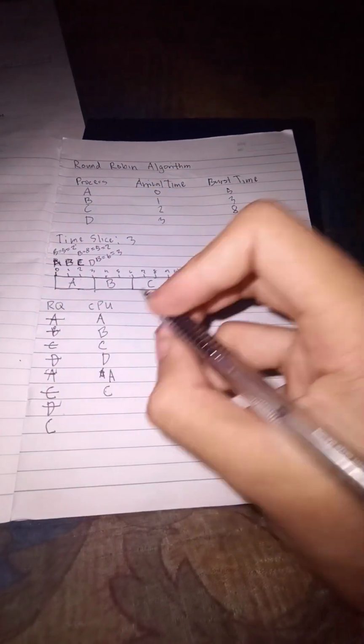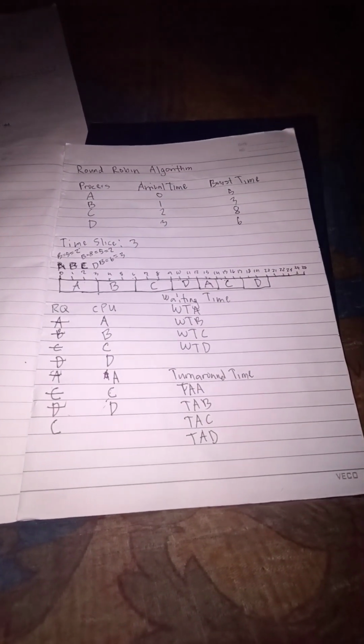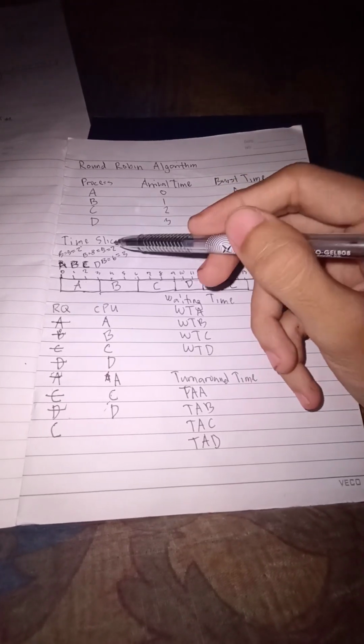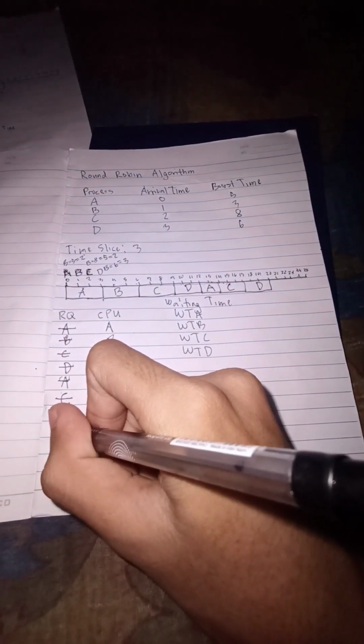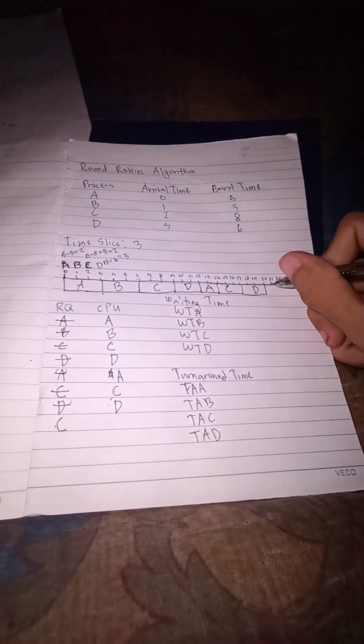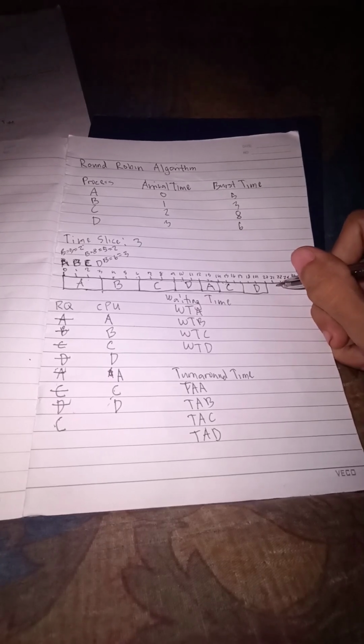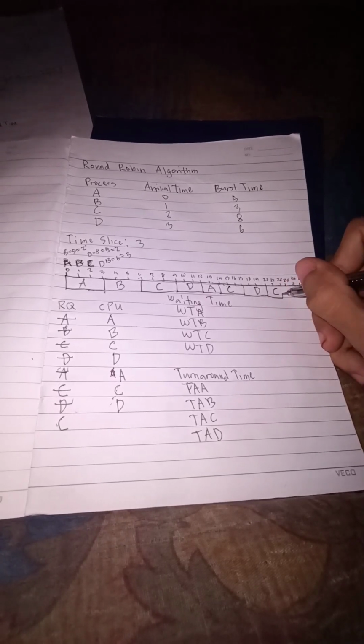There you have it. D will be removed from the ready queue and put in the CPU. And lastly is process C. Since process C has only 2 remaining burst time left, we will execute all of them. 1, 2, and there you have it. C will be removed from the ready queue and it will be put in the CPU.